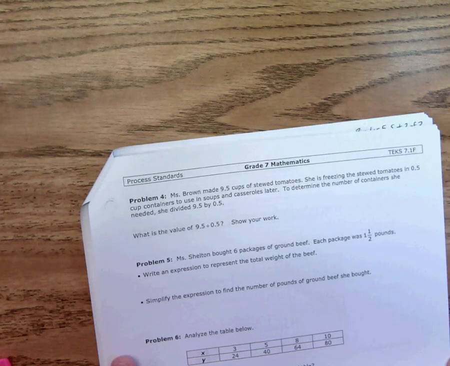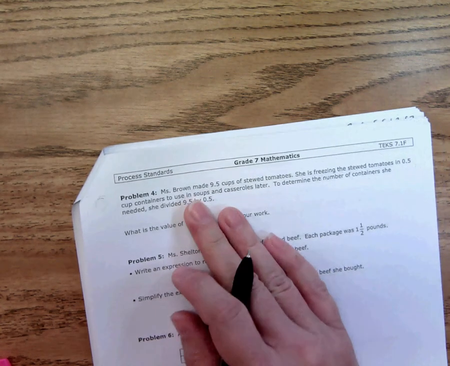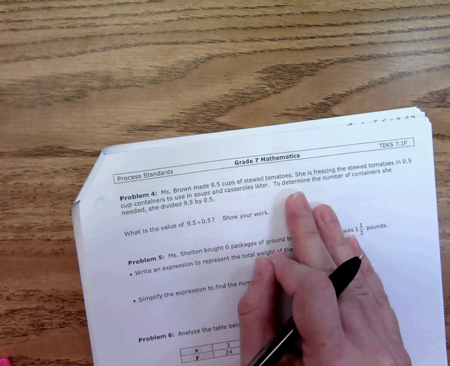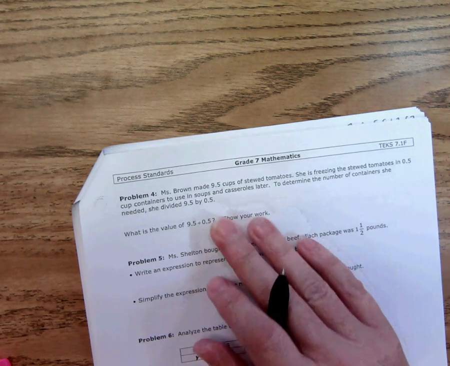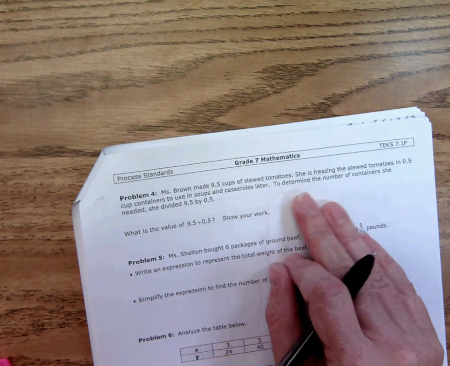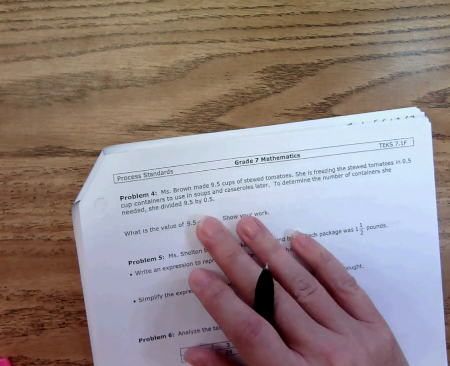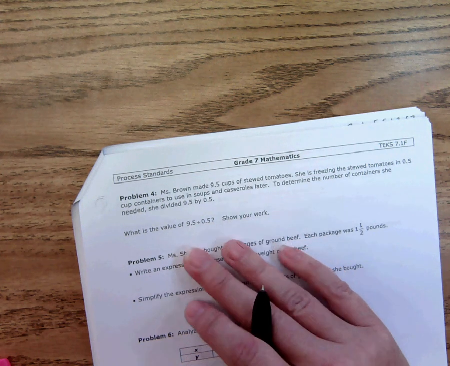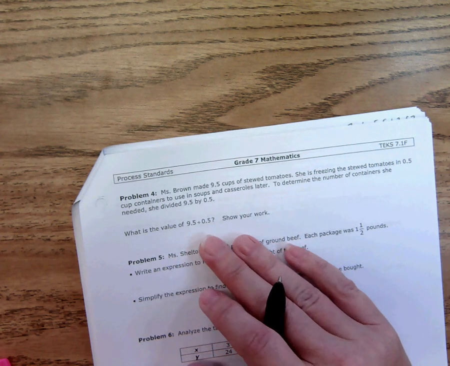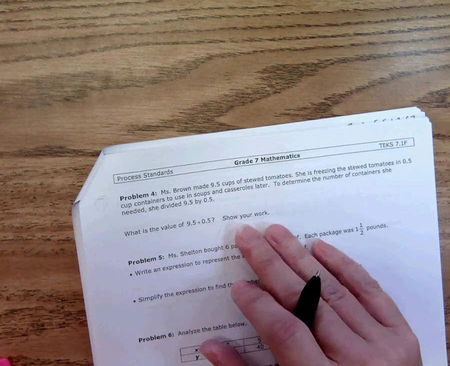Moving on, problem 4. Ms. Brown made 9½ cups of stewed tomatoes. She's freezing the stewed tomatoes in half-cup containers to use in soups and casseroles later. To determine the number of containers that she needs, divide 9.5 by 0.5. What's the value of 9.5 divided by 0.5?